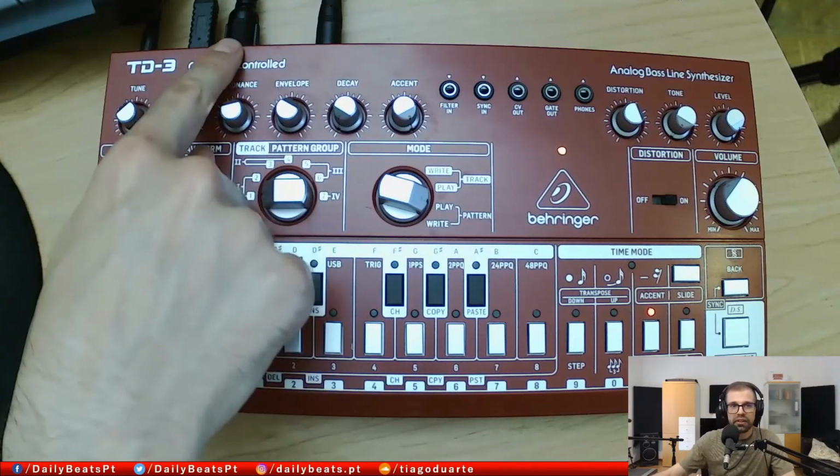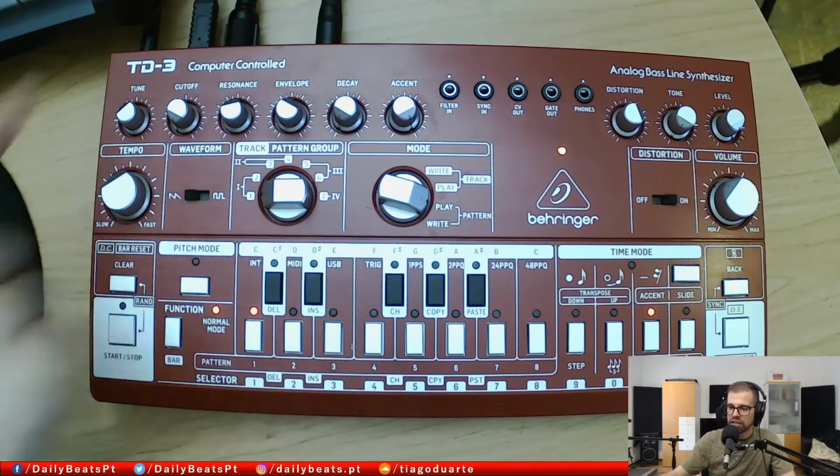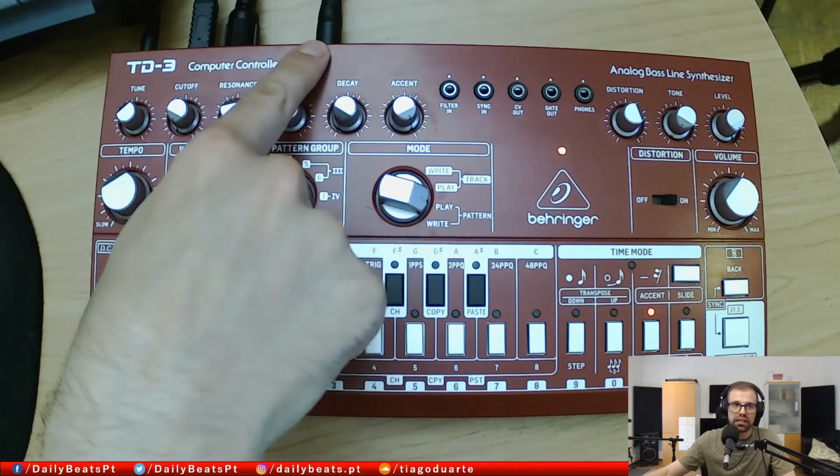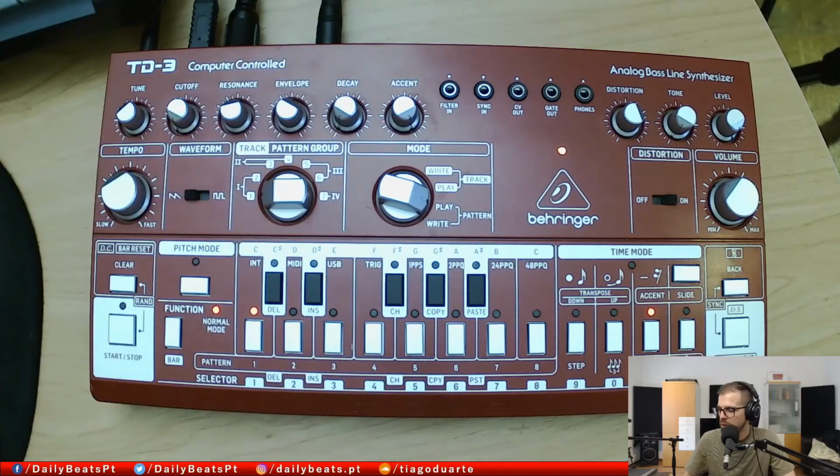And I have also the MIDI one here, which is connected to my Focusrite audio interface, and it's sending the MIDI format or the MIDI clock through this file. And here is the output. It's a normal jack cable that is also connected to my Focusrite interface. Okay, so these are the connections, and let's go back to FL Studio.